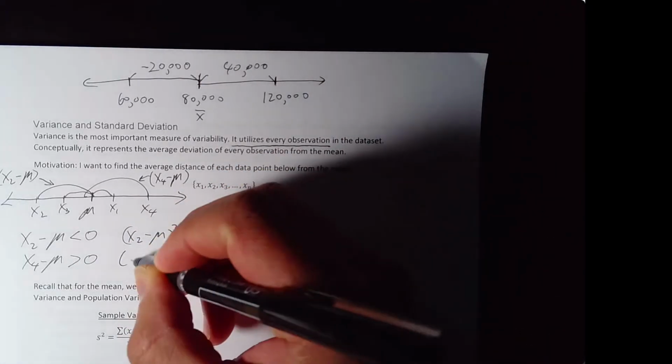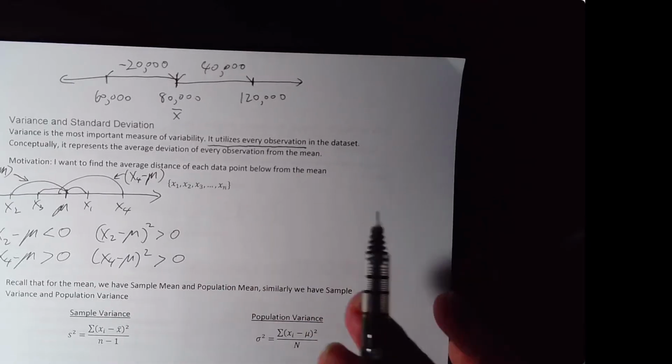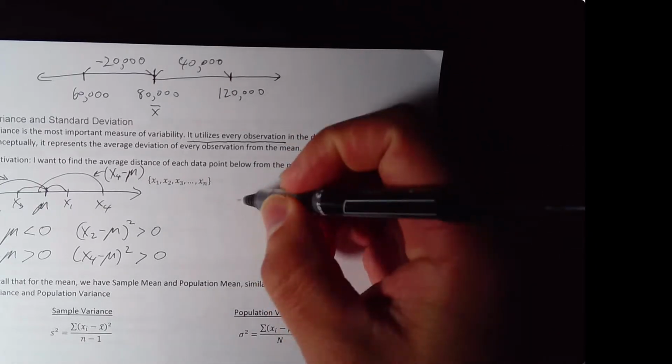And if we take x4 minus mu and square that, that's going to be bigger than 0. It will always be positive whenever we square anything. Then we square it all, add it all up, and then divide, and so that is variance.